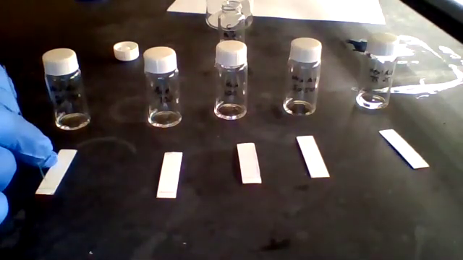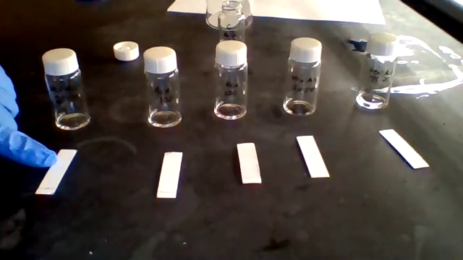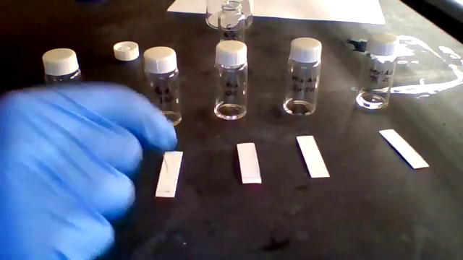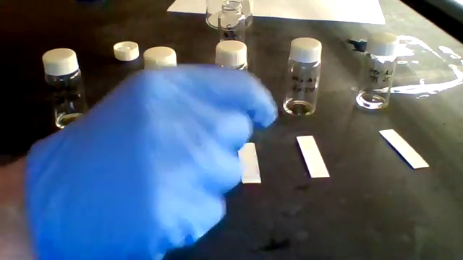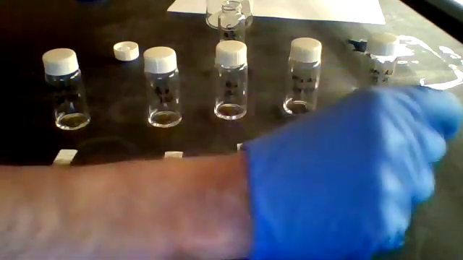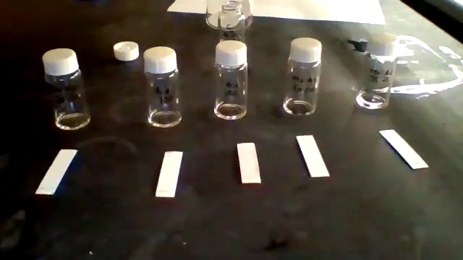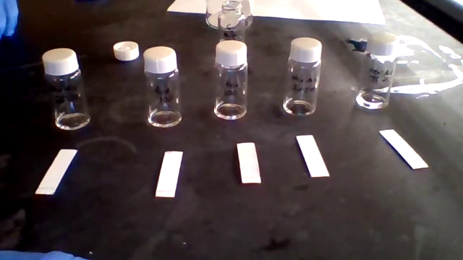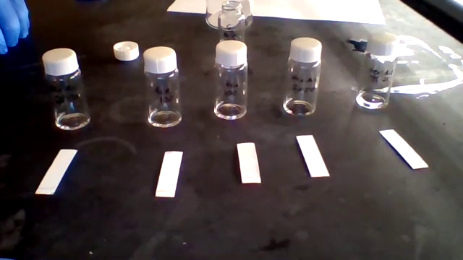All you have to do is press down once on the line that you drew at the baseline, on that one, number 2, number 3, number 4, and number 5. So all these TLC plates are ready to be placed into the solvent chambers and run.